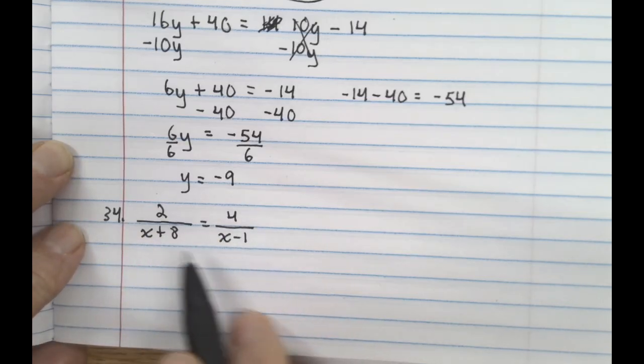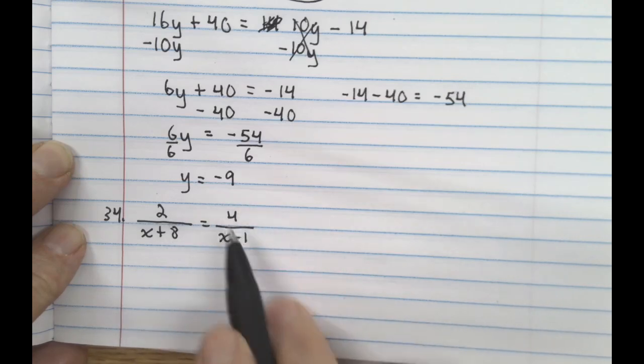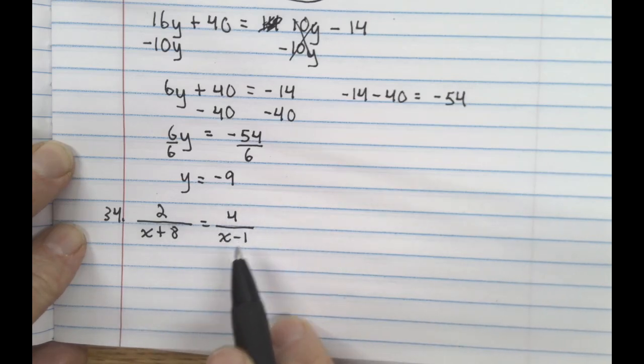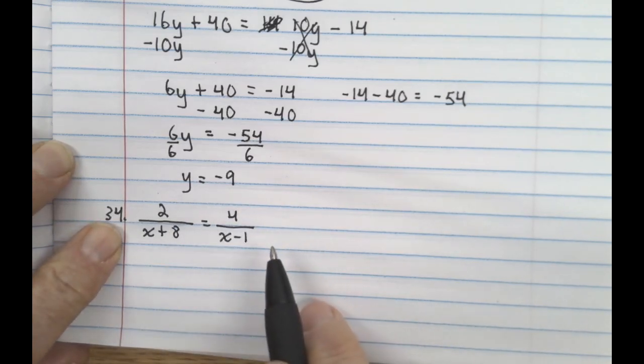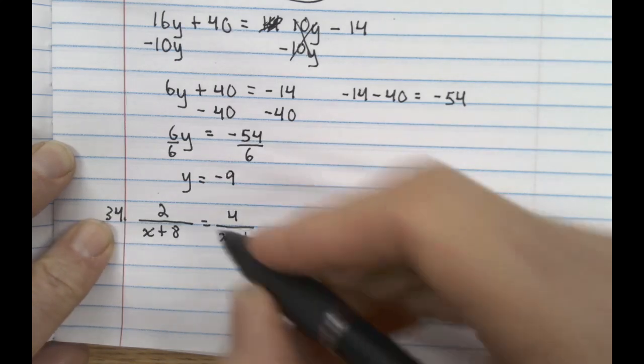They have variables, but they're just ratios. I have a ratio over here, 2 divided by x plus 8. I have a ratio over here, 4 divided by x plus 1. When you have a proportion, what you want to do is cross multiply.